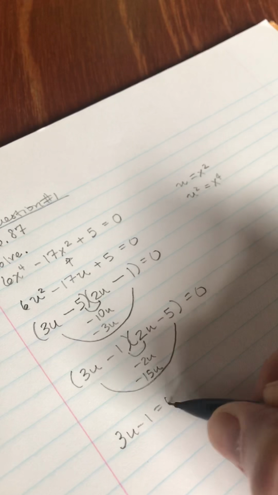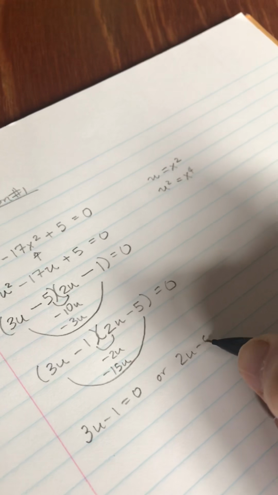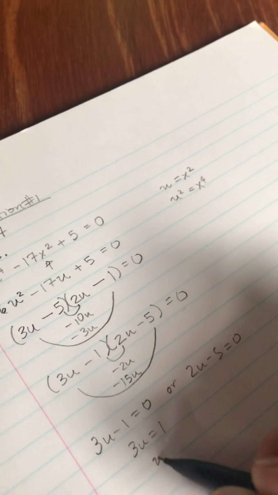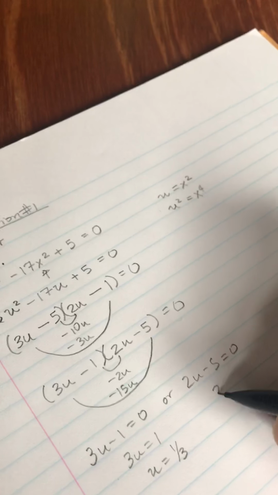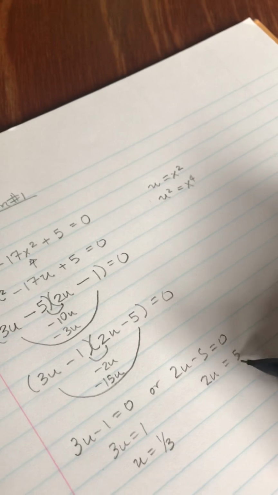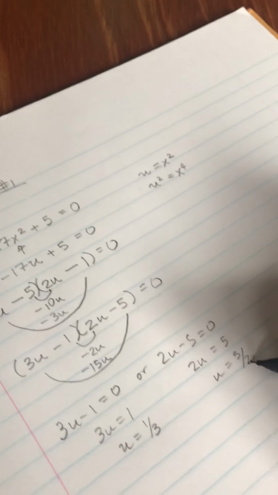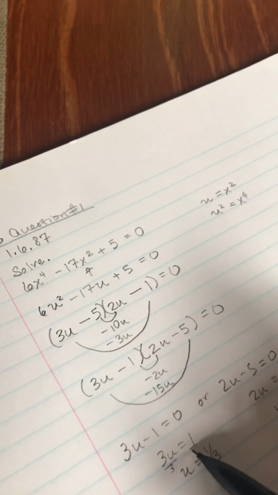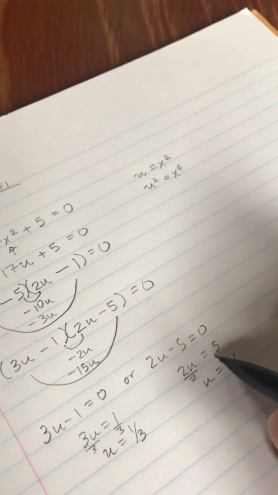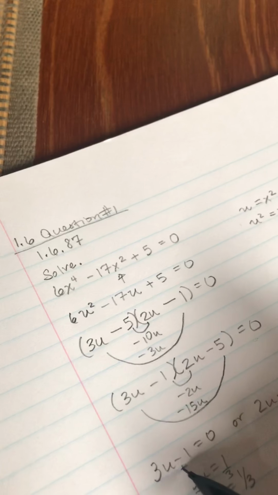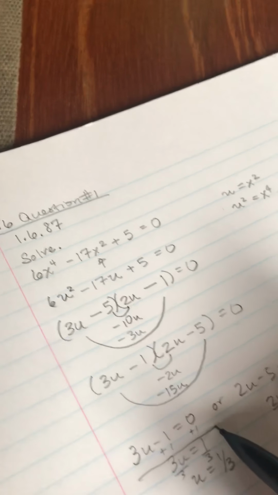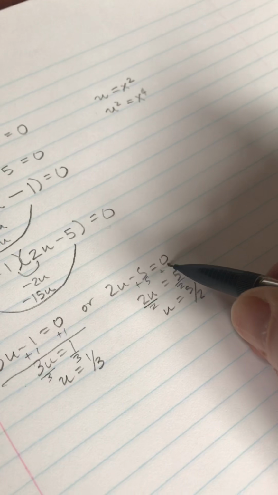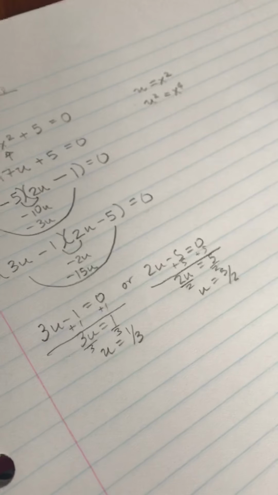3u minus 1 equals 0, or 2u minus 5 equals 0. And solve for u. 3u equals 1, so u is 1/3. 2u equals 5. Dividing by 2, you get u equal 5/2. All right, so yeah, dividing by the coefficient. I didn't really write in the steps here. Hopefully you can see what I did. This is dividing by 2. The first step here was adding 1 to both sides. You always add the opposite. The first step here was adding 5 to both sides.